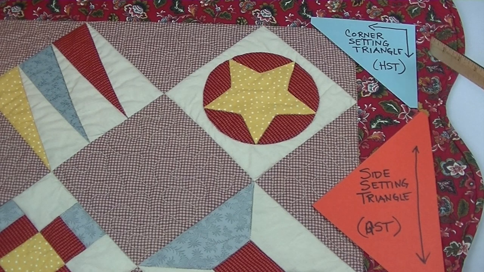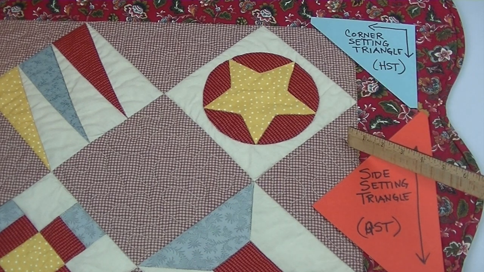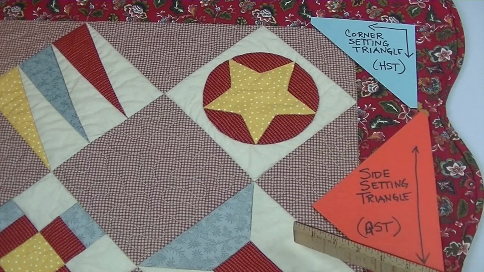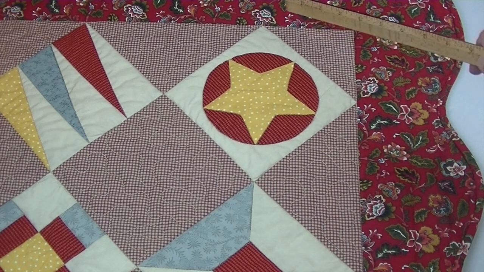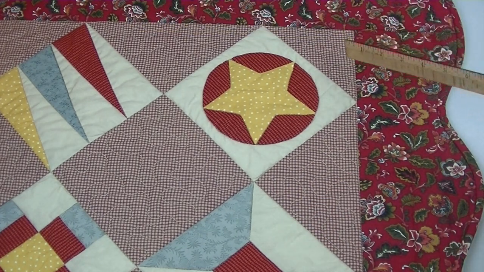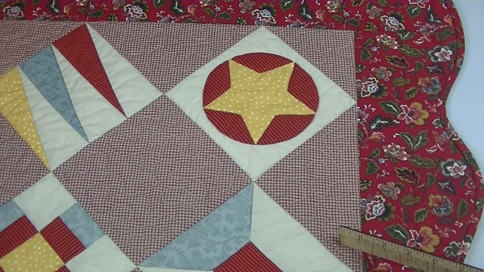Other names for half-square triangles and quarter-square triangles are corner-setting triangles and side-setting triangles. These are the triangles you'll need when setting your blocks on point. You want to make sure that the straight of grain and cross grain are on these outside edges.